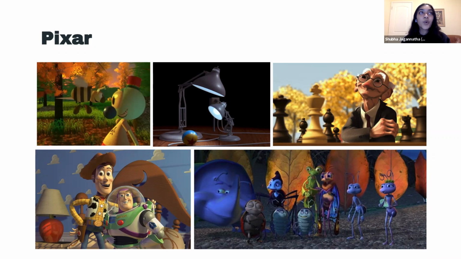But what they learned through this film was even if your graphics are really bad, as long as you have a riveting story, people will be pulled in and will continue to watch the film. So that actually is like one of the key tenets of Pixar. They say story is king. So yeah, that is the first animated film, 3D animated film to be made.